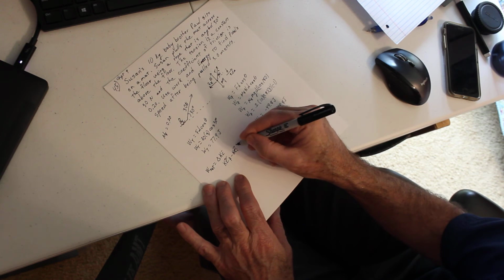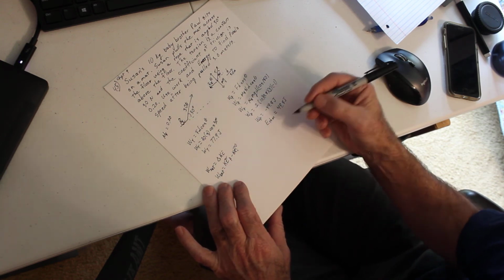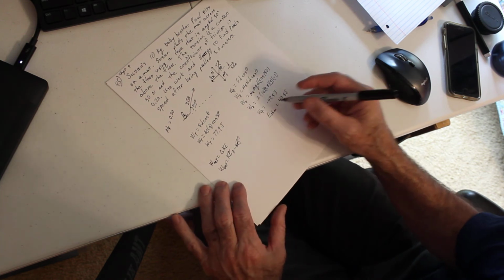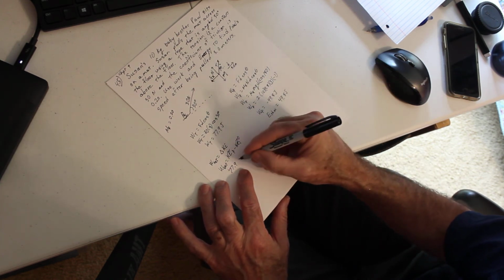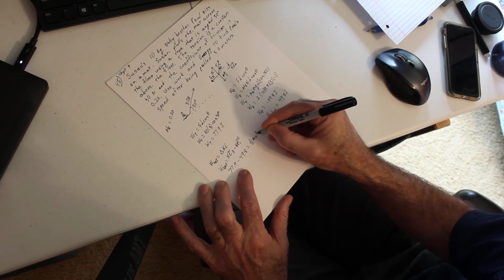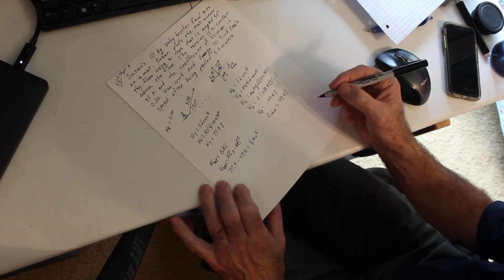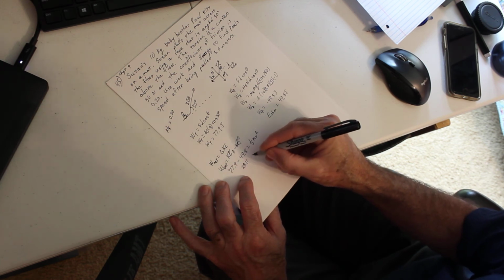Well, the initial is 0, and the net work then must be equal to kinetic energy final. Or we just add the works together, so we have 77.9 minus 49.8 is equal to 1/2 the mass times the velocity squared. Okay. Or we're going to get that this is 28.11 joules.